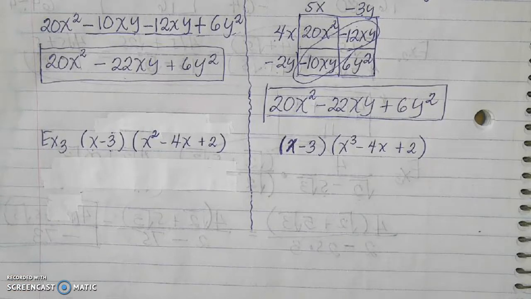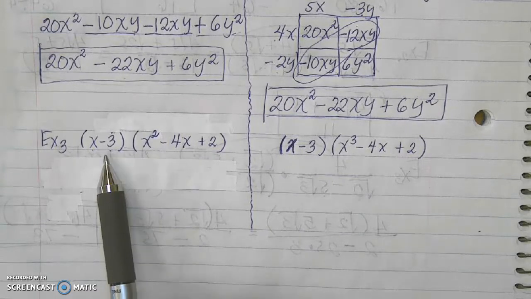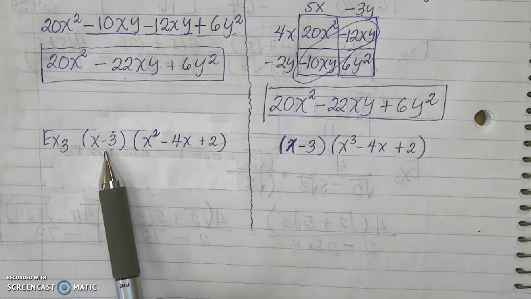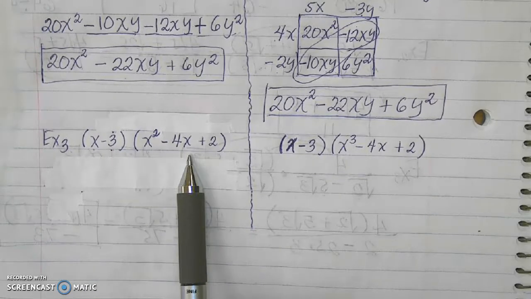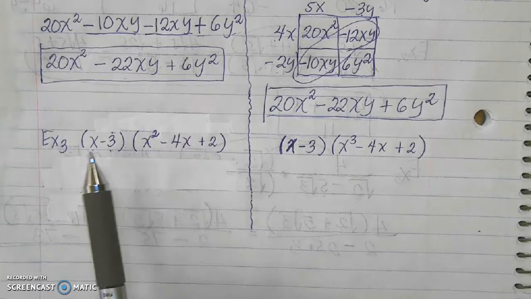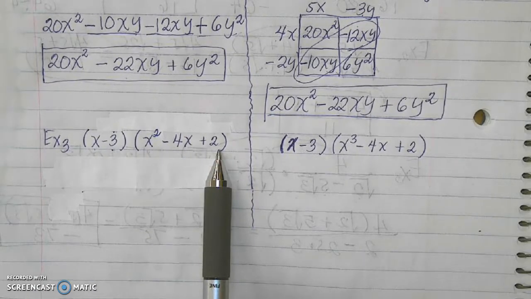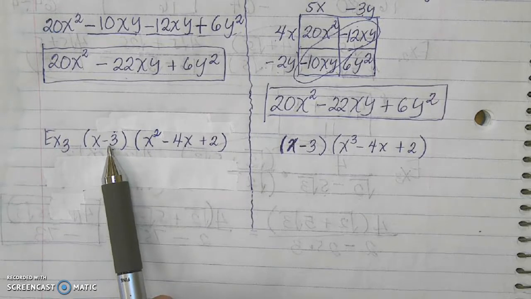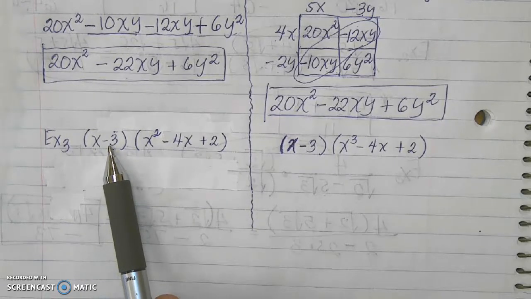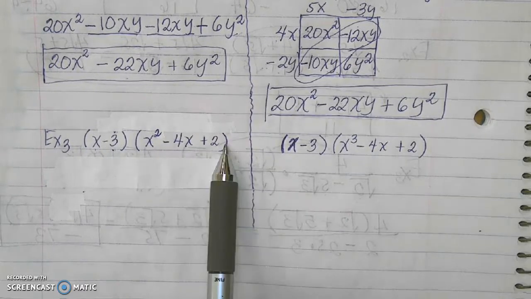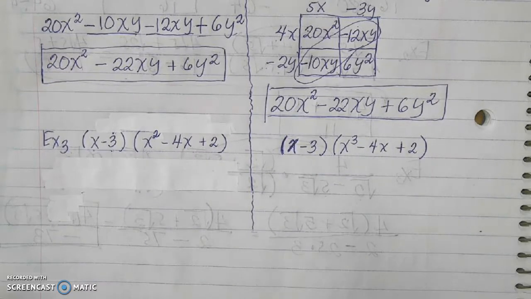Okay, so for our third example, I'm going to use a little bit of a different example. We are going to have a binomial multiplied by a trinomial. The process is the same. You will have to distribute the first term to all the terms on this side, and then go back and multiply the next term to all of them and then combine like terms. So let us begin.